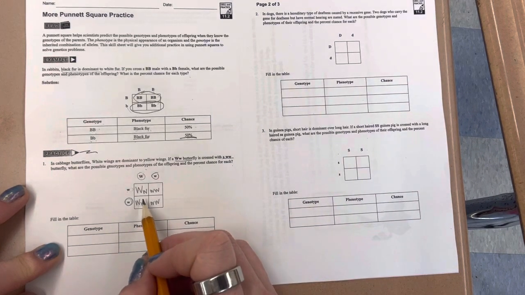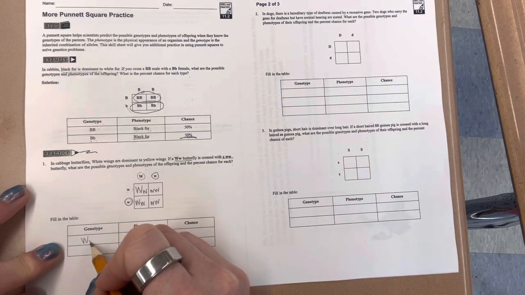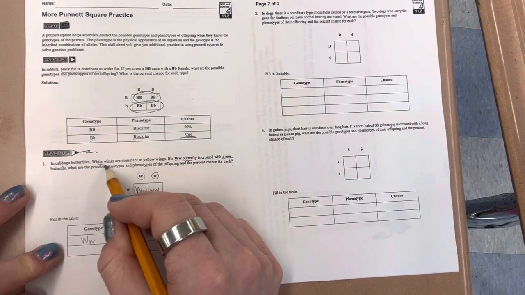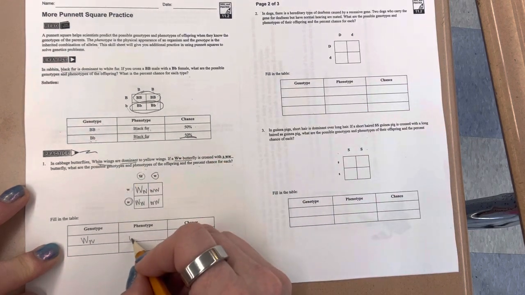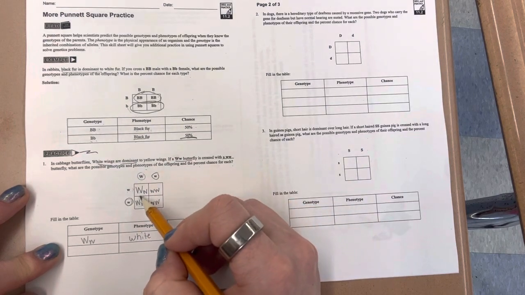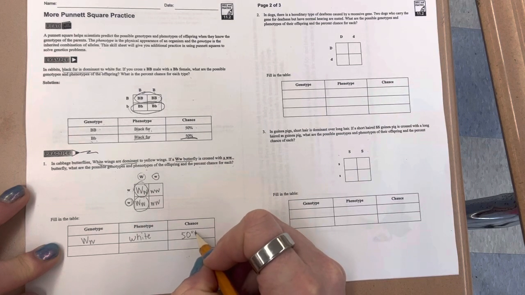So in this case, I have capital W, lowercase w. Capital W is the dominant, which is white. White wings are dominant, so it comes out looking white. And there are 2 of those out of 4, so that's a 50% chance.